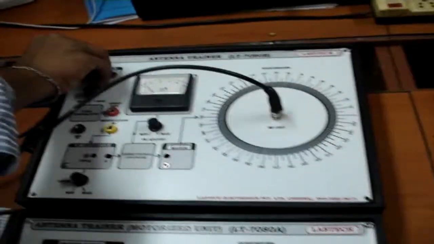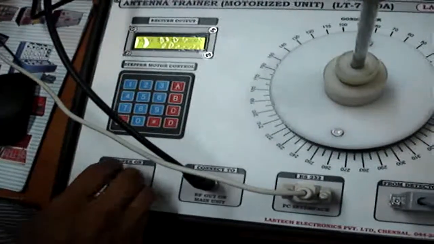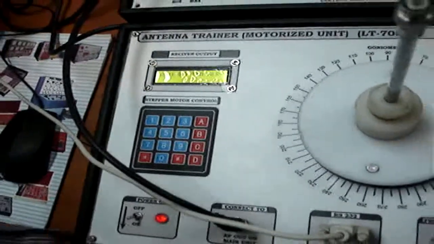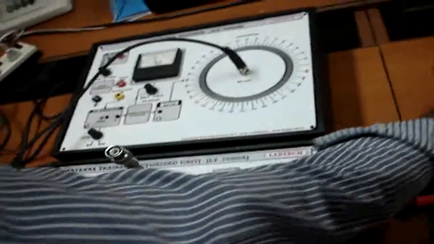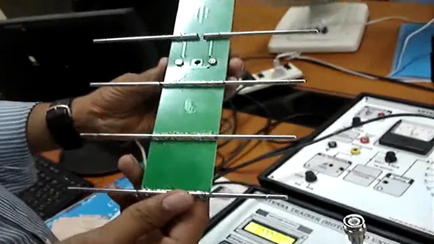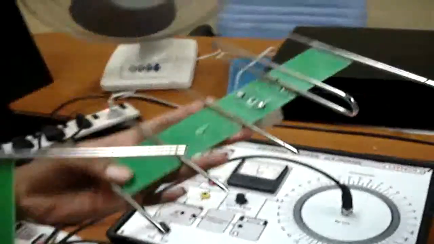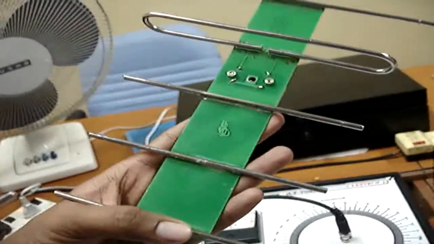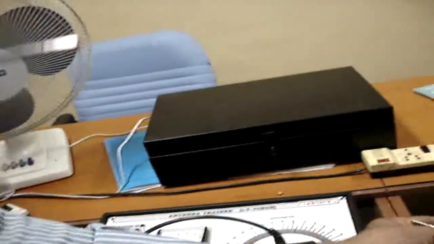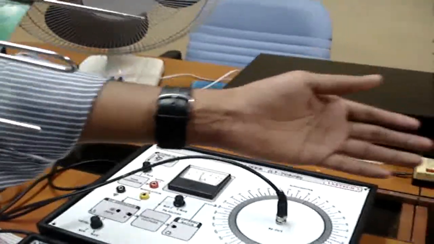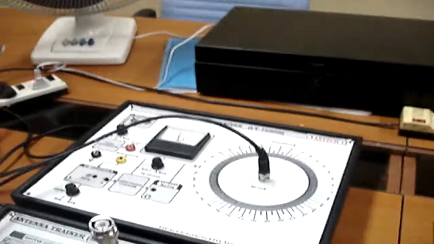Now let us switch on the transmitter section box and the receiver section. Okay, first of all we can see automation mode. For automation mode, different types of antennas are there. First we will see this simple 5 element antenna. This is a folded dipole, a folded 5 element antenna, and this is a folded 3 element antenna. Like this, there are up to 15 different types of antennas.